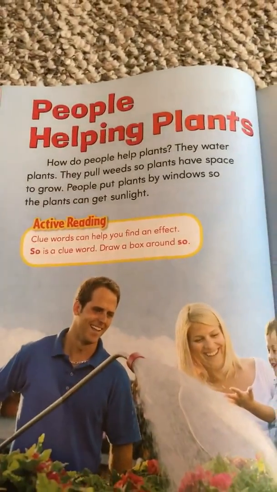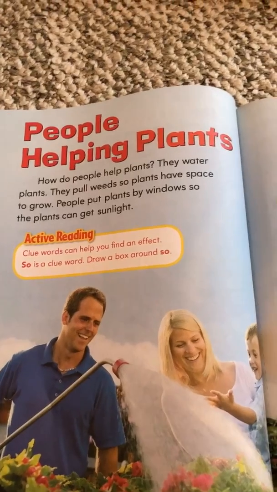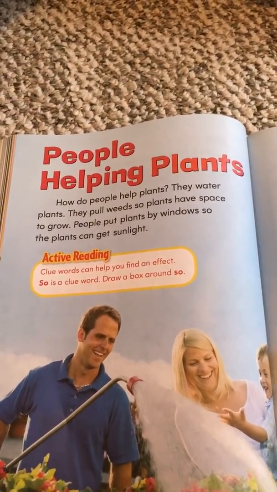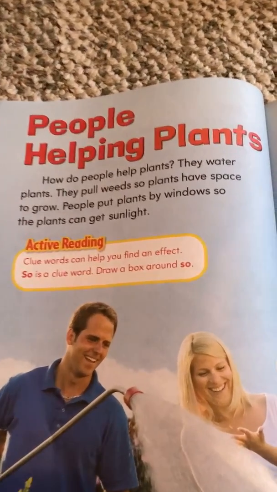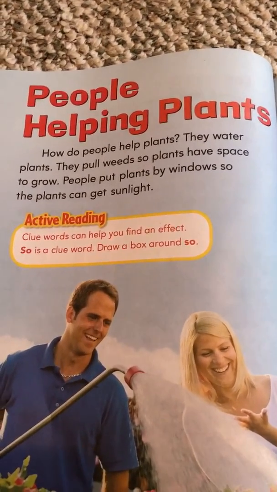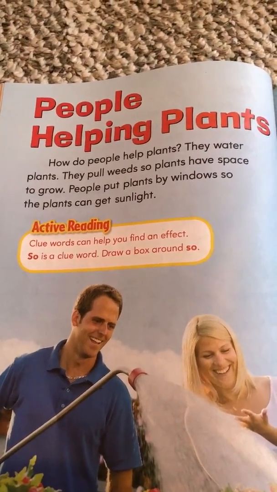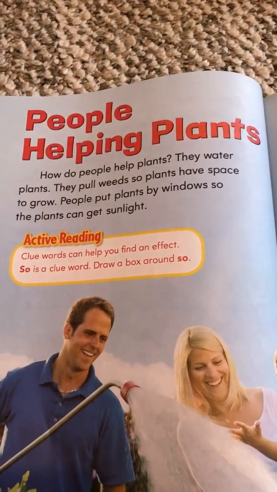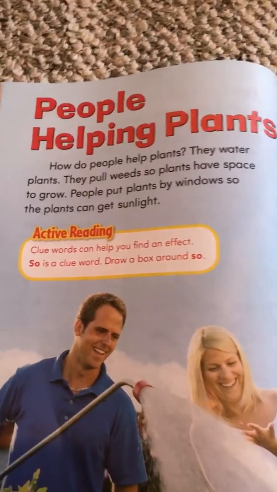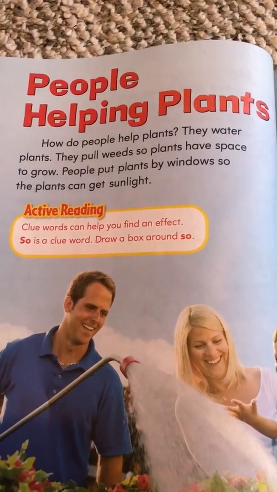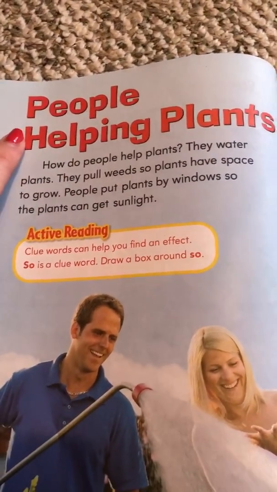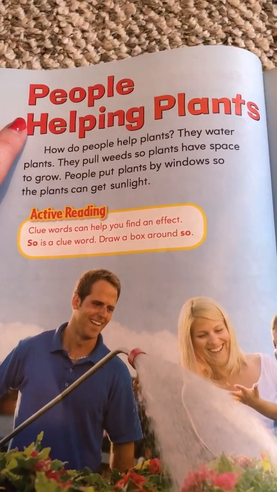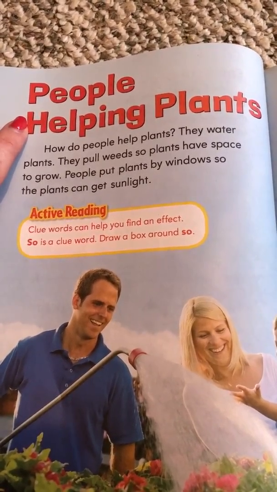Today we're going to be talking about how people can help plants. People help each other all the time. We can help a neighbor, we can help a friend. Well, plants need help too. Remember, both plants and animals and humans, we're all living things and we all need help. So today we're going to be learning about how people help plants. And that is the heading right here. That's our nonfiction text feature. The heading says people helping plants.